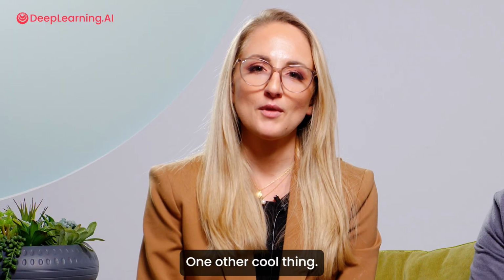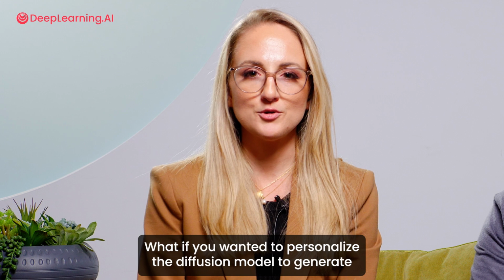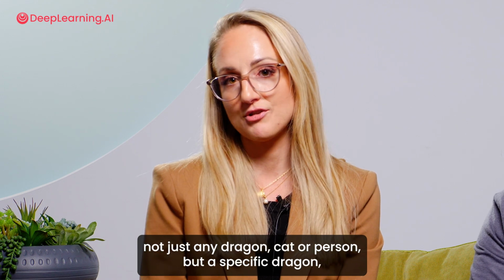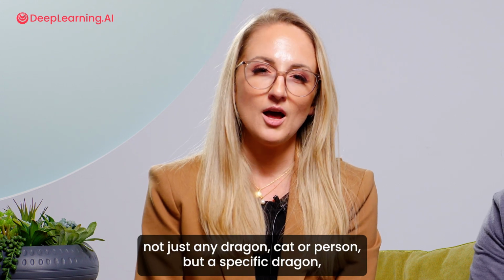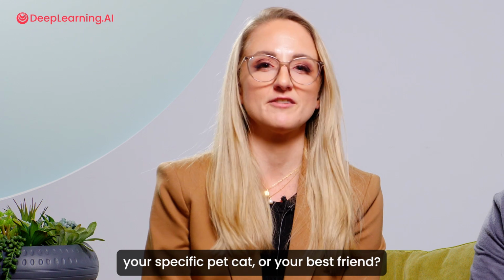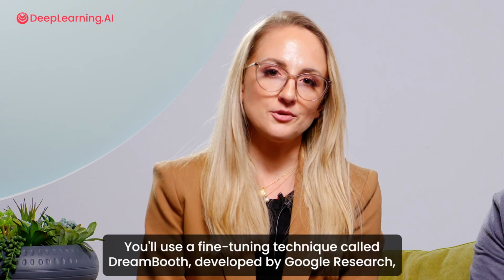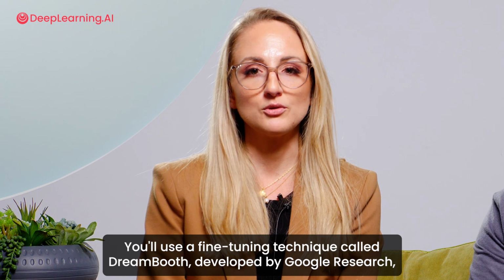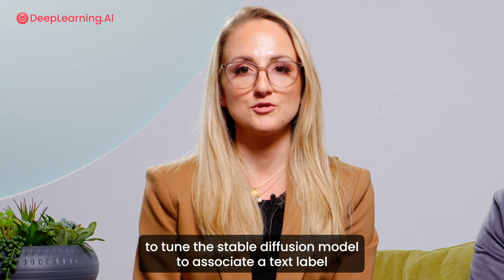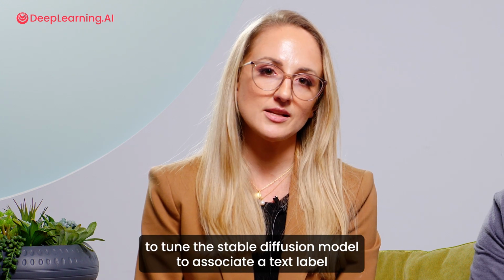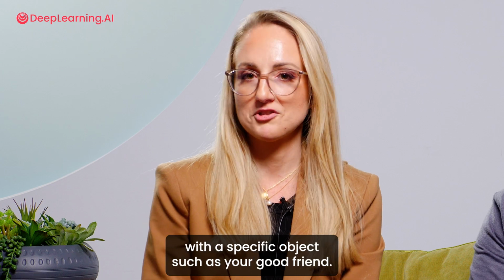One other cool thing. What if you wanted to personalize the diffusion model to generate not just any dragon, cat, or person, but a specific dragon, your specific pet cat, or your best friend? You'll use a fine-tuning technique called DreamBooth, developed by Google Research, to tune the Stable Diffusion model to associate a text label with a specific object, such as your good friend.